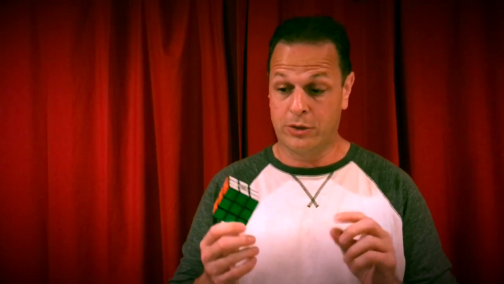Now, I know this is a magic channel, and you may be thinking to yourself, well, that's not really magic, because I'm actually going to teach you how to solve the Rubik's Cube for real. But there is something magical about it, and you'll be surprised how impressed people are when they see that you know how to solve the Rubik's Cube.